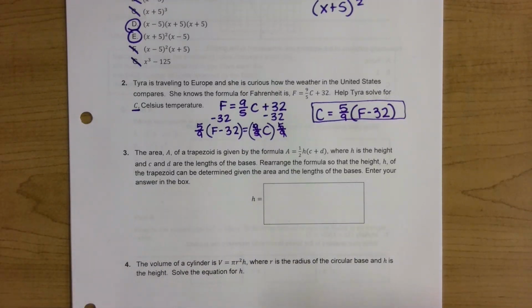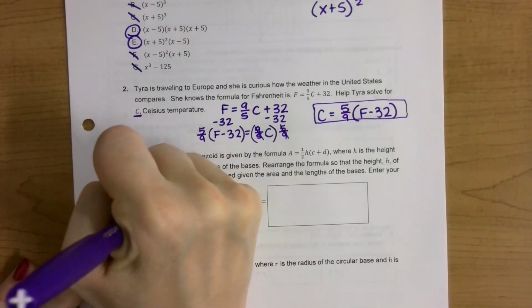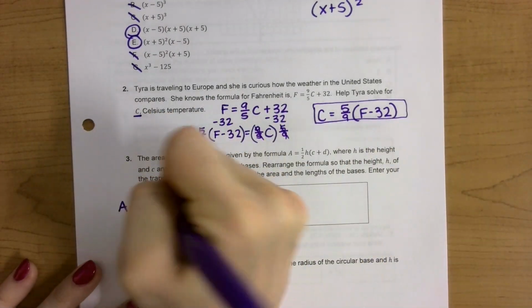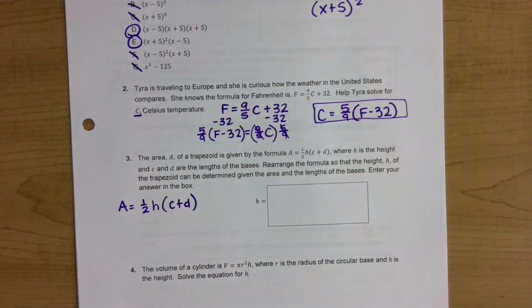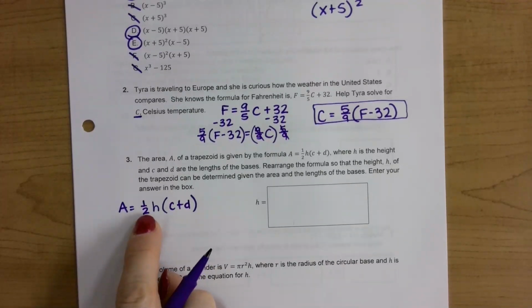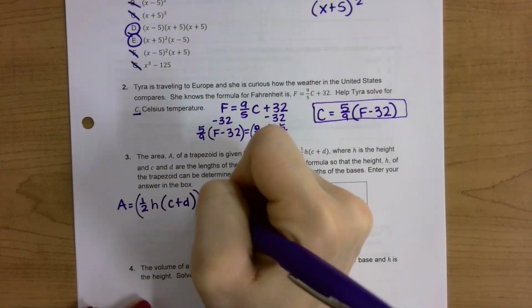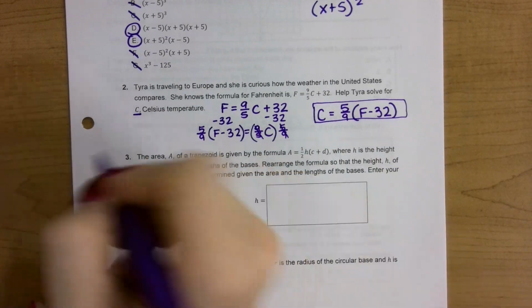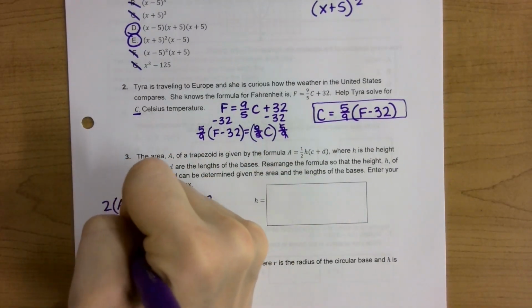All right, so now we need to solve for h equals. A equals 1/2 h times C plus D. So for this one, I want to get rid of my fraction first. So I can multiply the entire equation by the reciprocal 2, or 2 over 1, same thing. Both sides, so 2A.